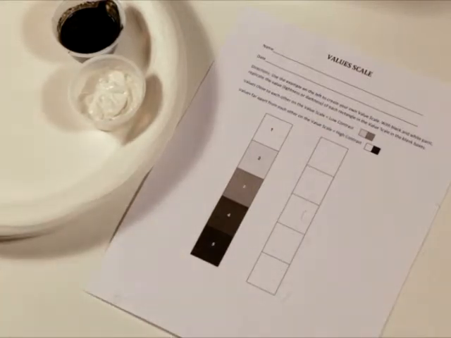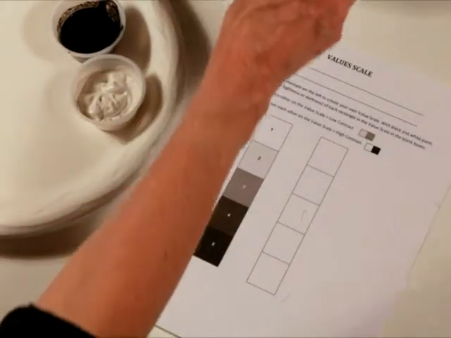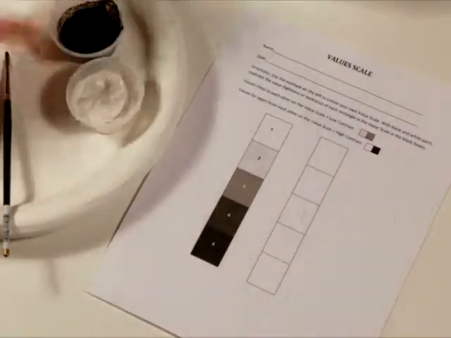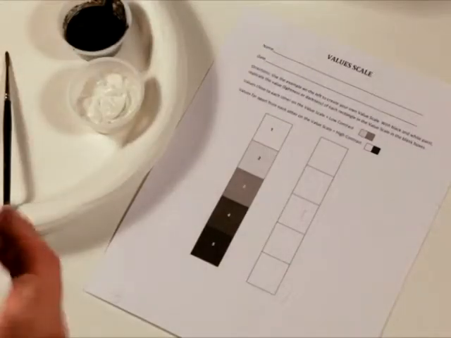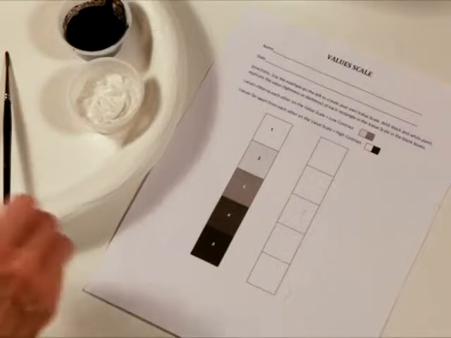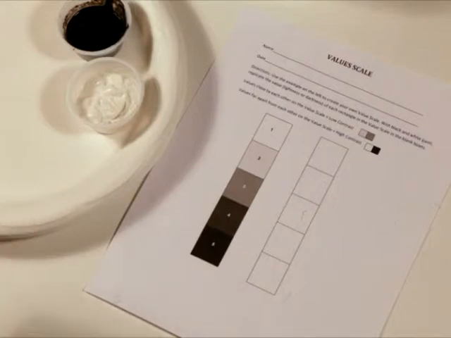So I've got my trusty paper towel, some water, and a brush, and I have white tempera paint and black tempera paint. In this case, we're going to create a monochromatic value scale, and we're going to paint with an opaque paint application, and that means it's going to be the opposite of transparent. It's not see-through. It's going to cover the paper completely.